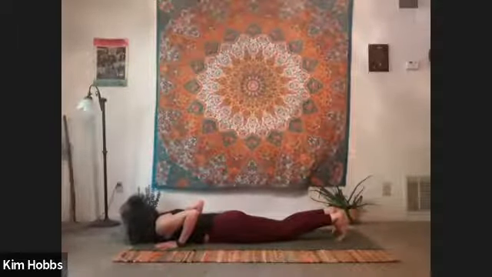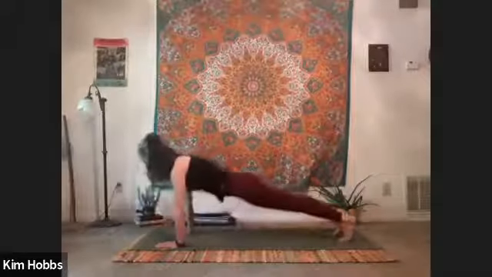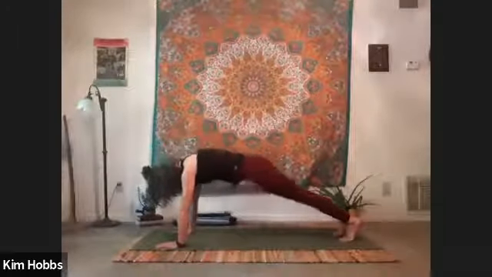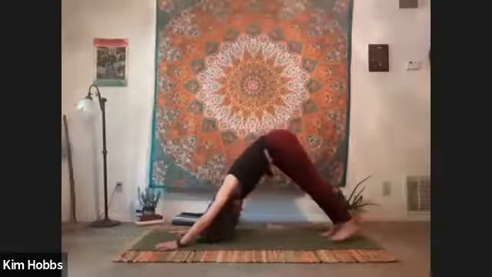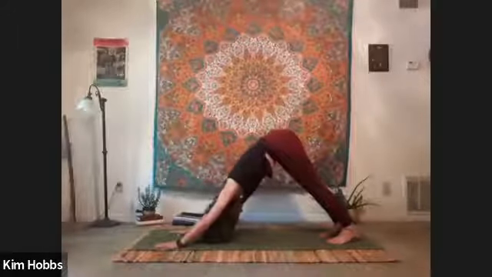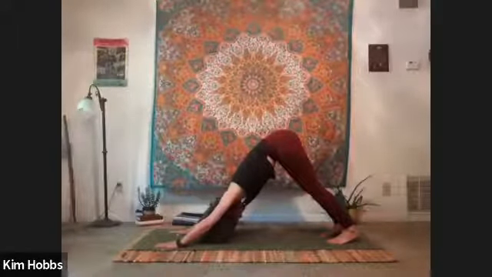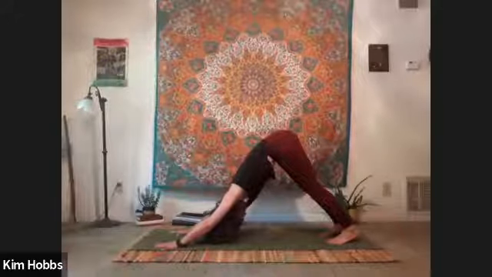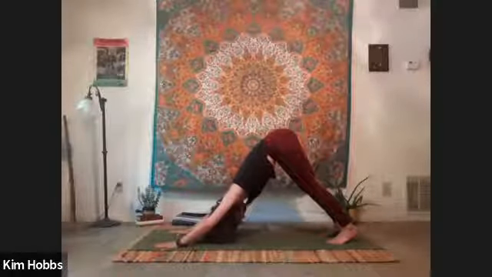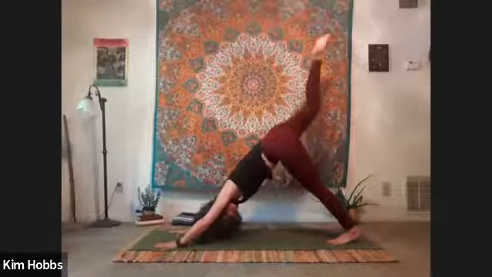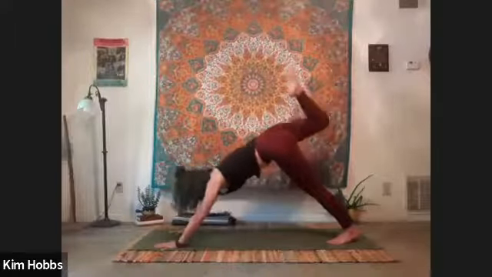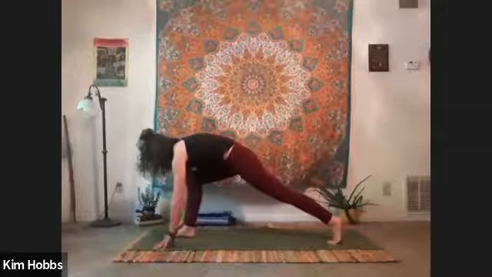Tuck the toes under. Press yourself back up to plank. And exhale back to down dog. Take a couple deep breaths in your down dog. Spread the fingers, spread the toes, and then extend the right leg back behind you again. Sweep it all the way forward into your lunge.